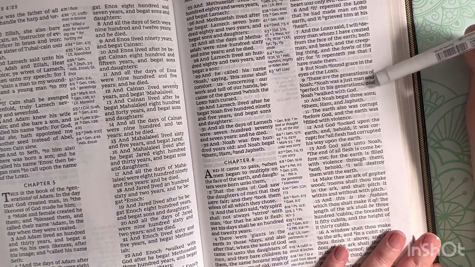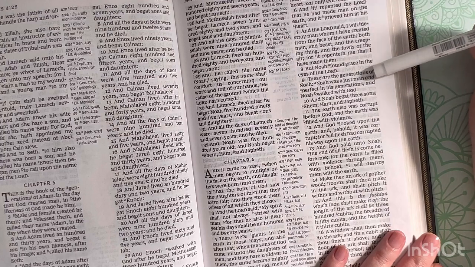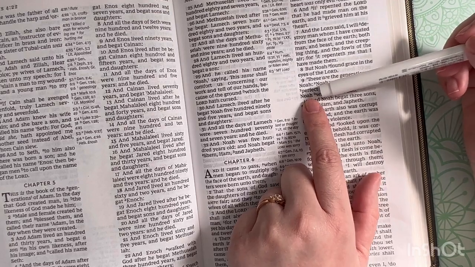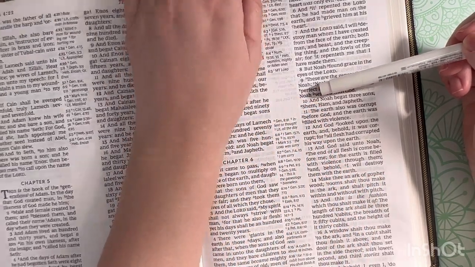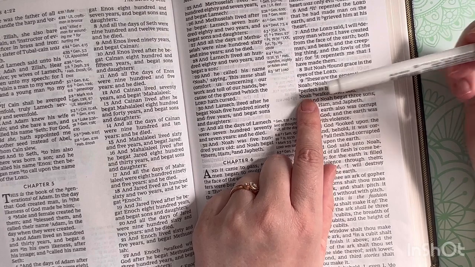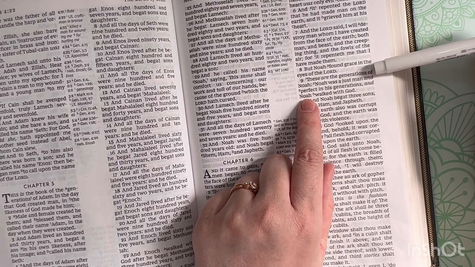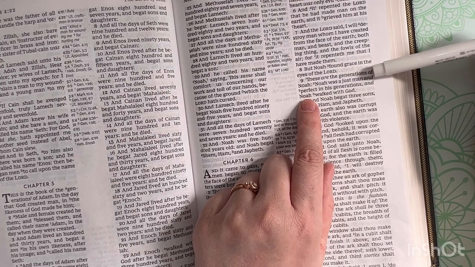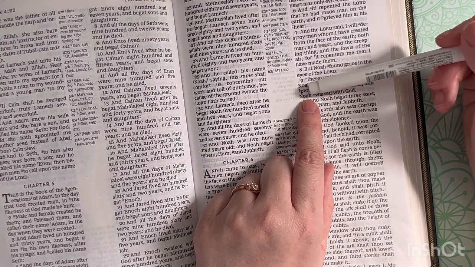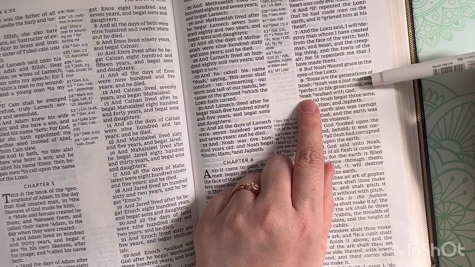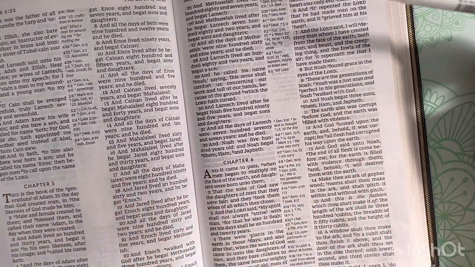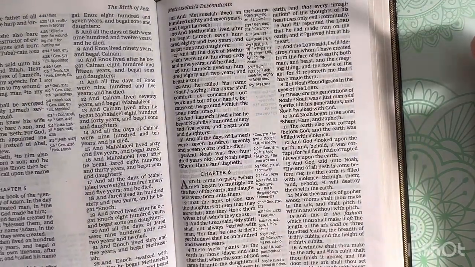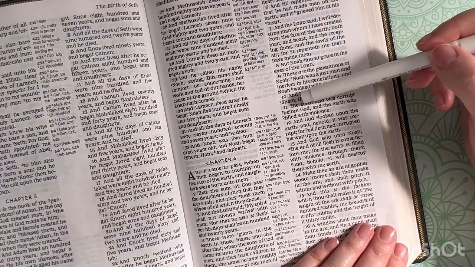And these are the generations of Noah. Noah was a just man and perfect in his generations. That does not mean that Noah did not mess up. When we get to perfect in the Bible, it means that Noah walked with God, and he knew God, and he believed who God was, and he believed that God was the creator of all man. And so in God's eyes, that made him perfect, because God wiped away any and all sin that Noah would have had. And Noah begat 3 sons, Shem, Ham, and Japheth.